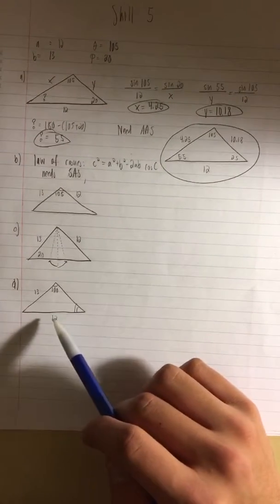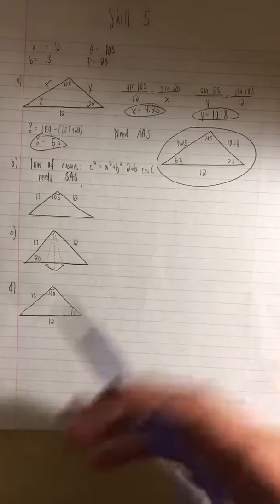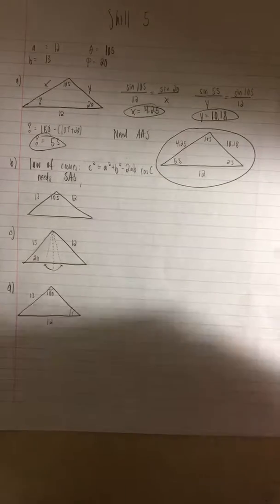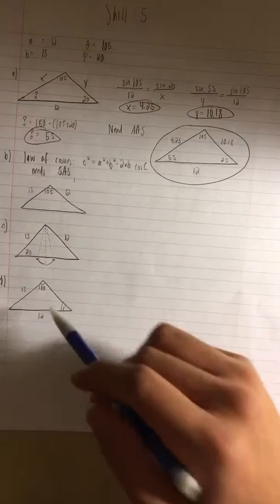And since this 12 has 100, you can't make a triangle with one angle that has 100 and one angle that's above 100, because that doesn't add up to 180. So this has no solutions because this triangle isn't possible.